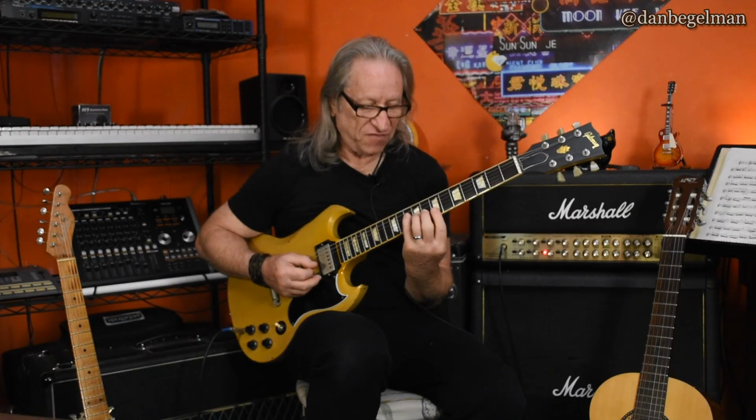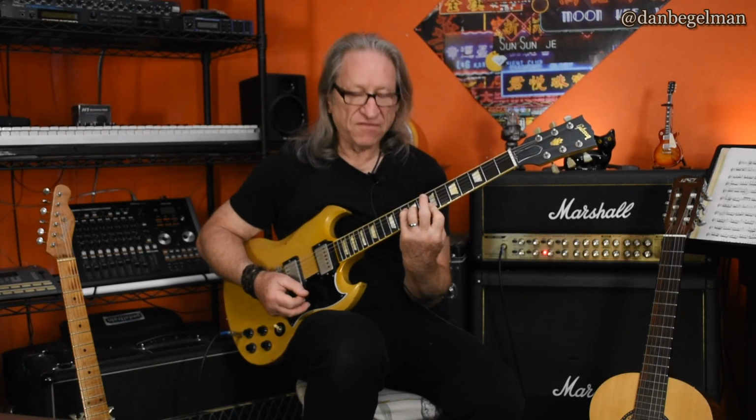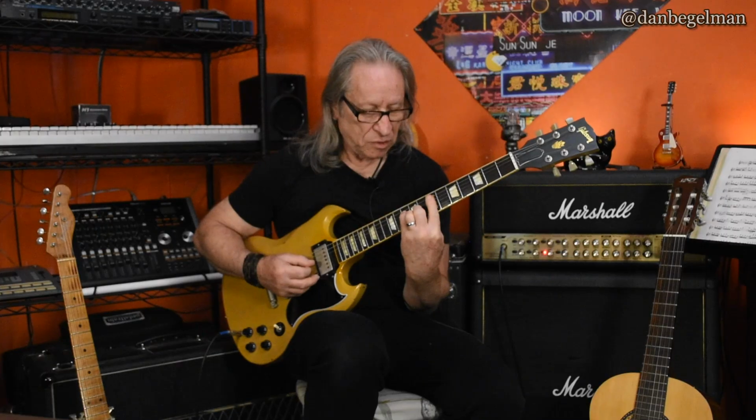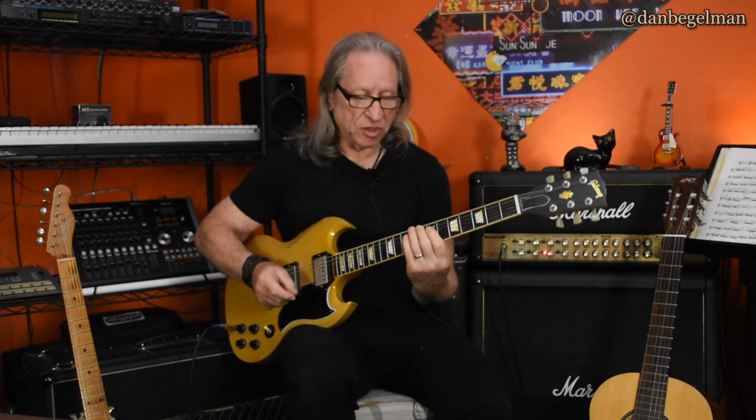If I flat the 5th, in this case the 5th is on string 2, if I flat that, C major 7, flat 5. If I raise it, C major 7, sharp 5. So you take your basic chord, the major 7th, minor 7th, or dominant 7th, and raise or lower the 5th tone, and you have your altered chords.